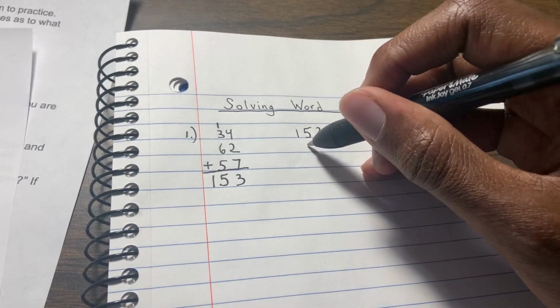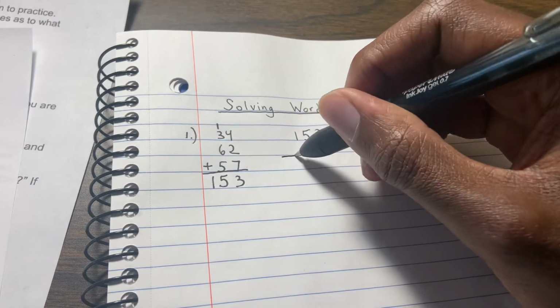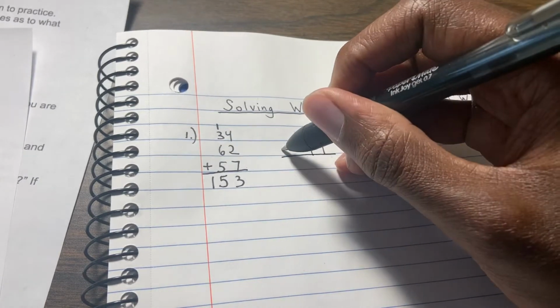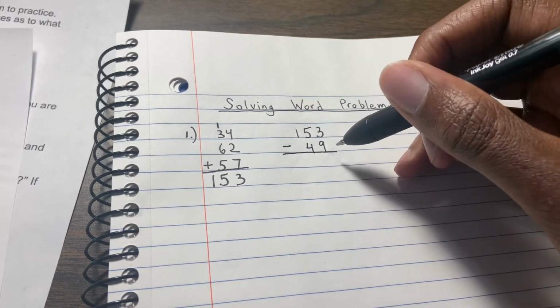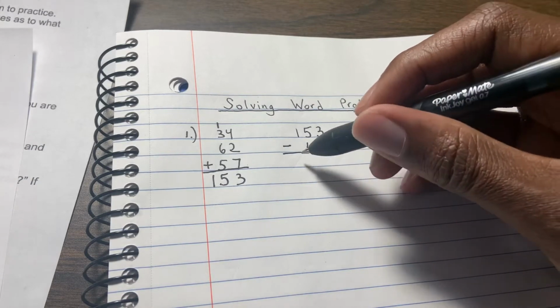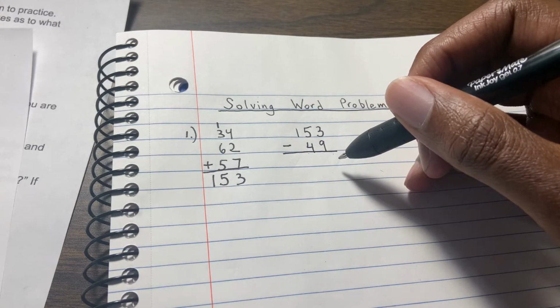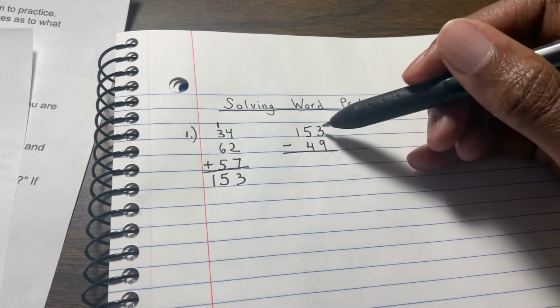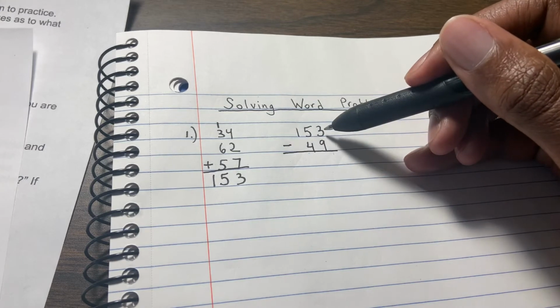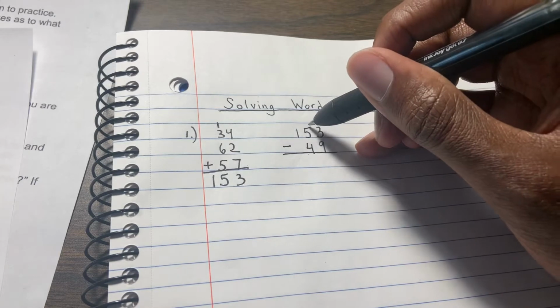49 from the 153, to determine what? For what purpose? Know what you're doing and why you're doing it. Okay, good. To determine how many baseball cards he has left since the fire happened. Okay, so let's subtract. Can I take away 9 from 3? Okay, someone just said, no, Mr. B, you can't do that. So what do we do? We borrow from the 5, very good.